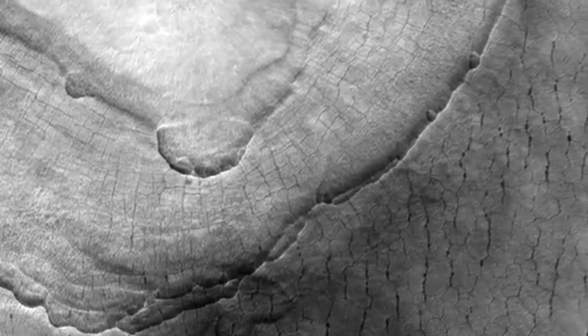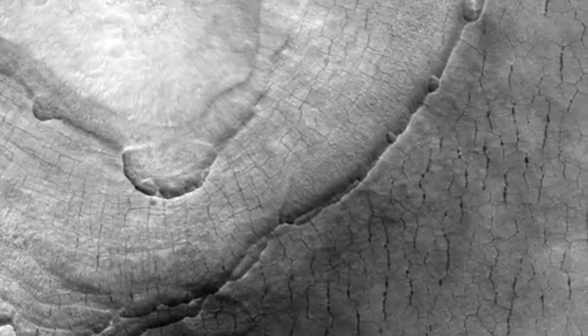In either case, the current bitter cold and dry climate of Mars is not conducive to forming either of these buried ice forms. Therefore, these landforms point to a warmer, but still cold climate in the geologic past.